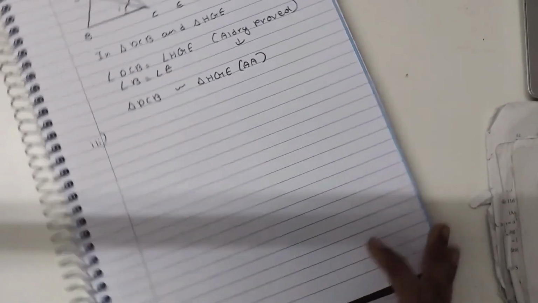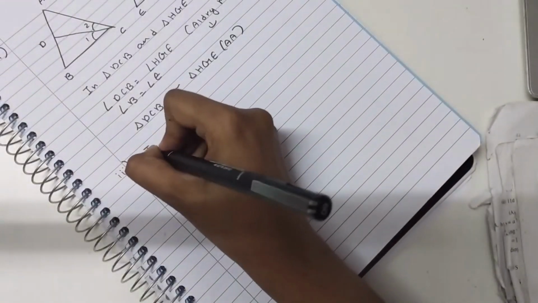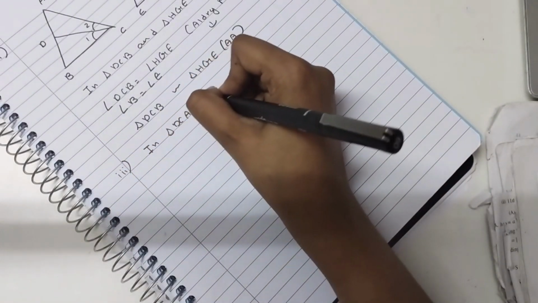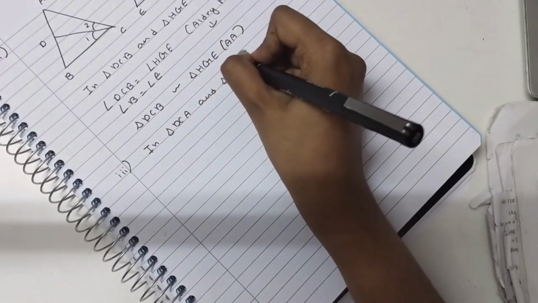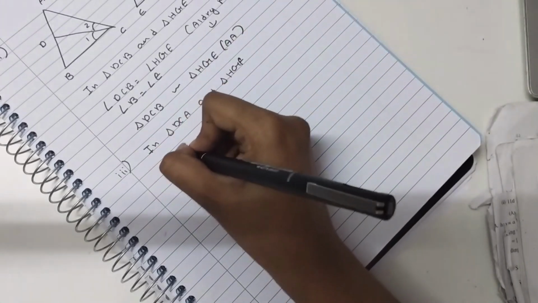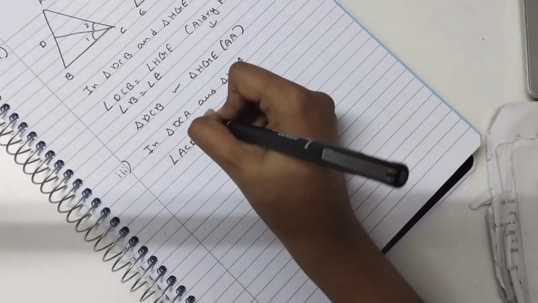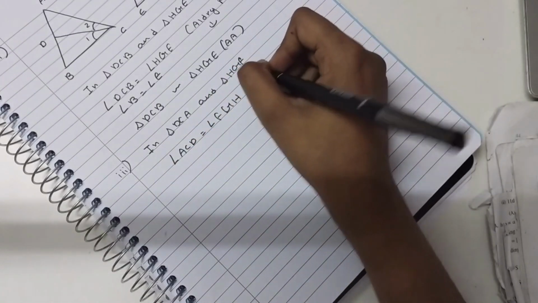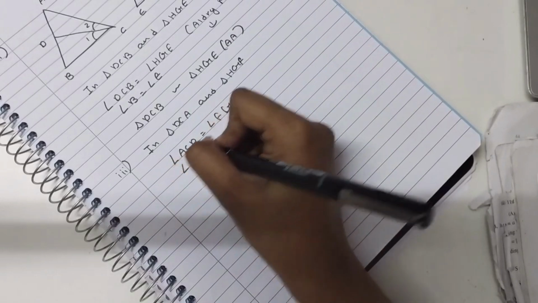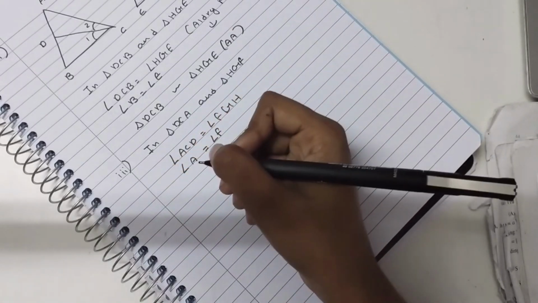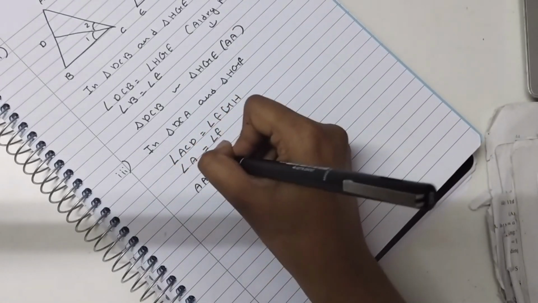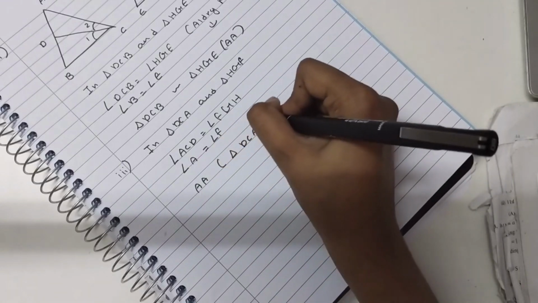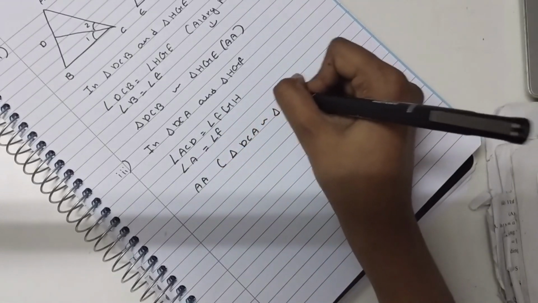In the third question, we can say that in triangle DCA and triangle HGF, angle ACD is equal to angle FGH. We've already proved this. Moreover, we already know that angle A is equal to angle F. Using the angle-angle criterion, we can say that triangle DCA is similar to triangle HGF.